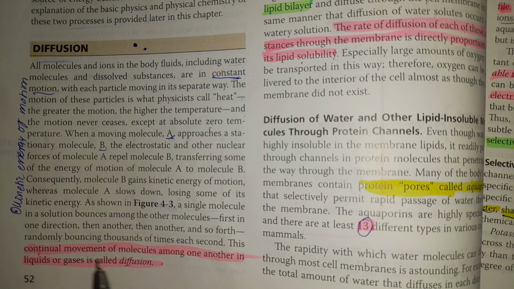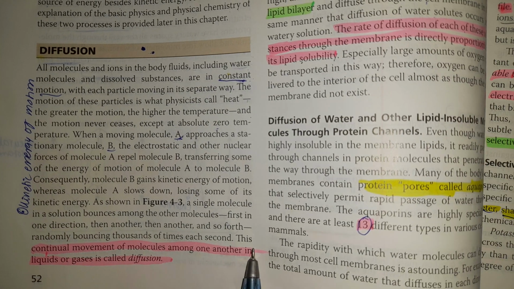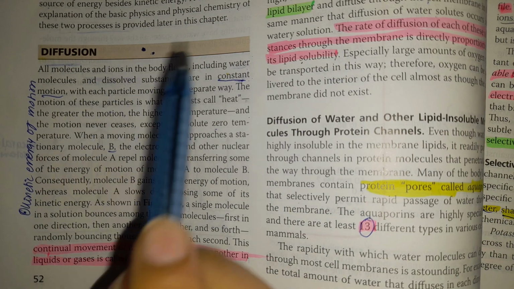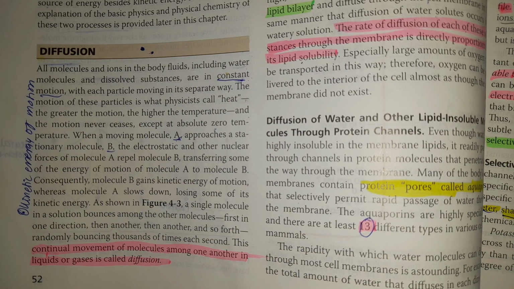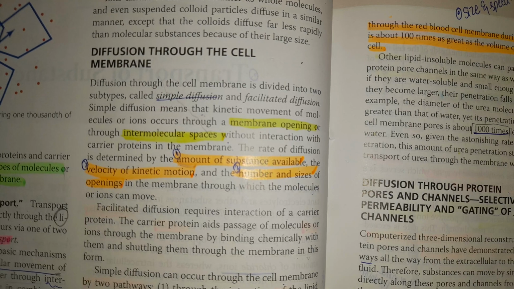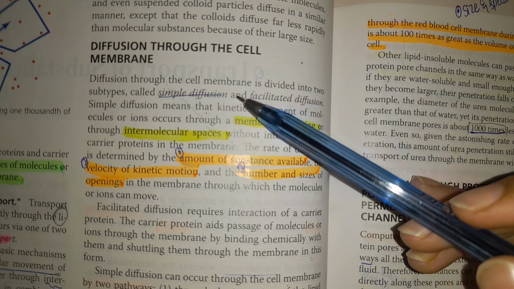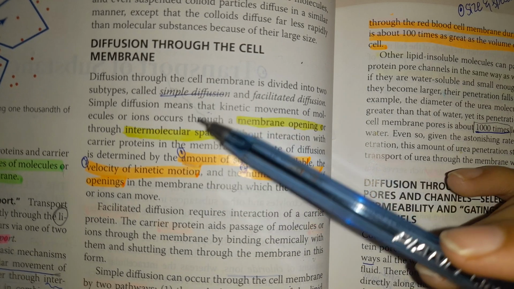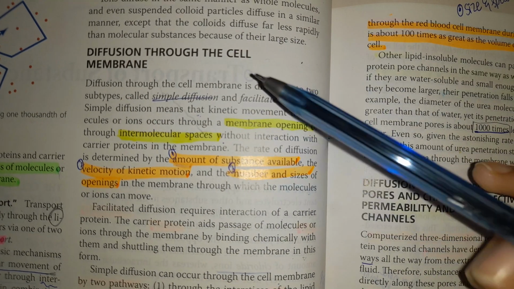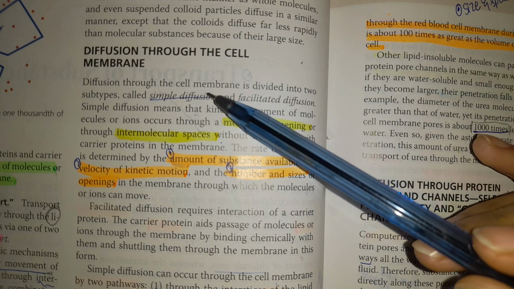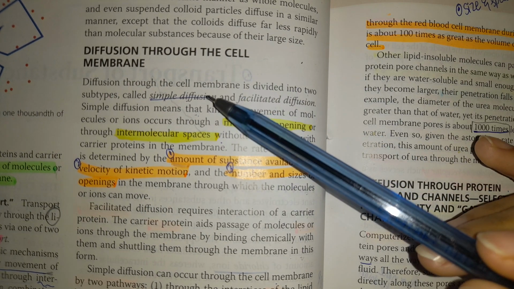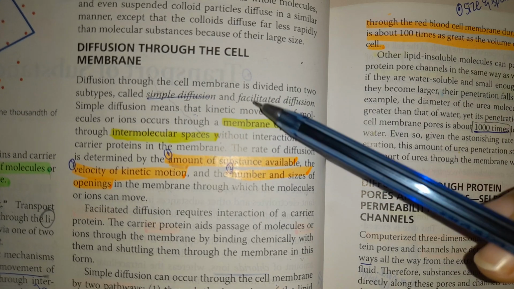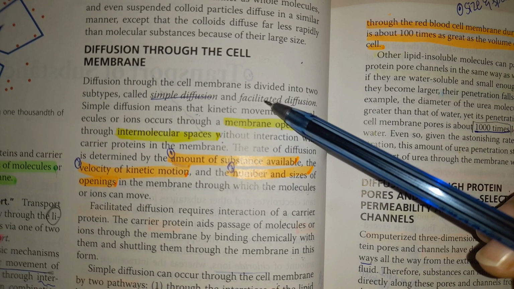So the continual movement of the molecules among one another in liquids or gases is diffusion, and it is due to the normal kinetic energy of motion of the molecules. And diffusion can be of further two types: the simple diffusion, in which the molecules just move across the cell membrane without even a protein molecule. But sometimes proteins are also involved in simple diffusion in the form of channel proteins. But when carrier proteins are involved, the diffusion becomes facilitated diffusion.